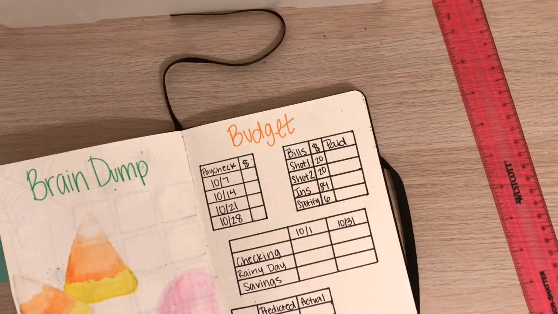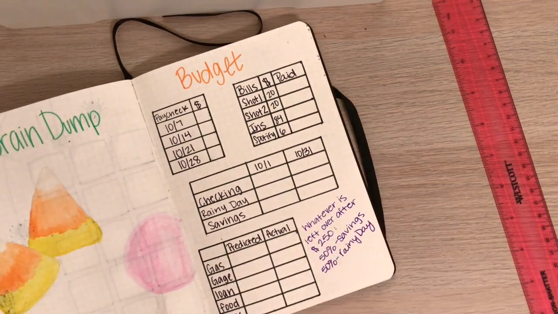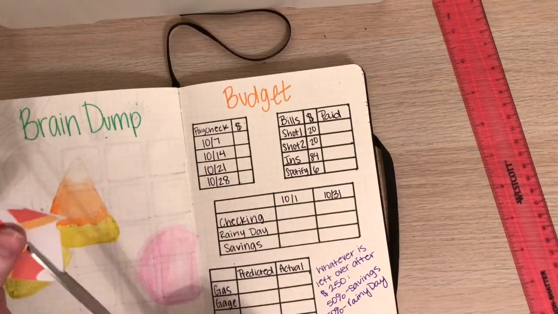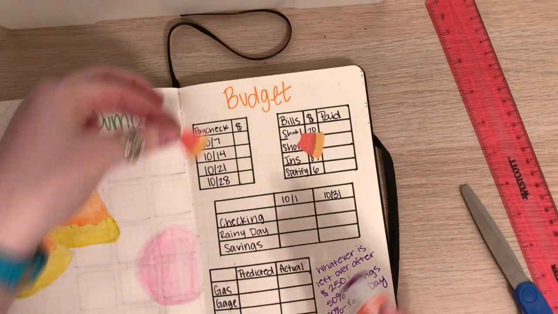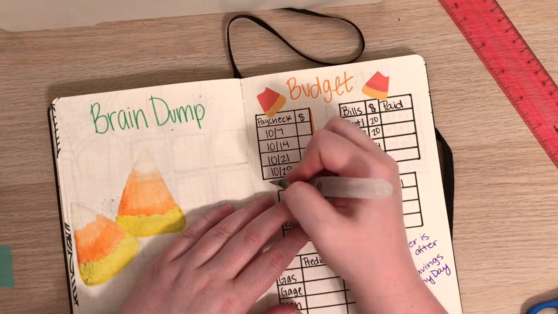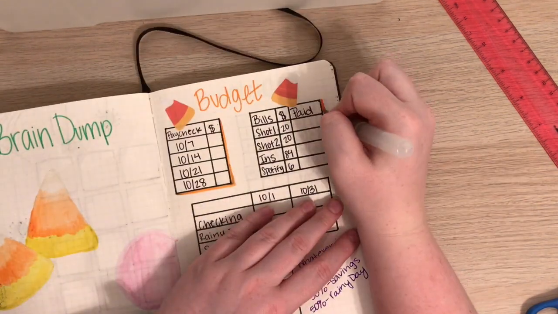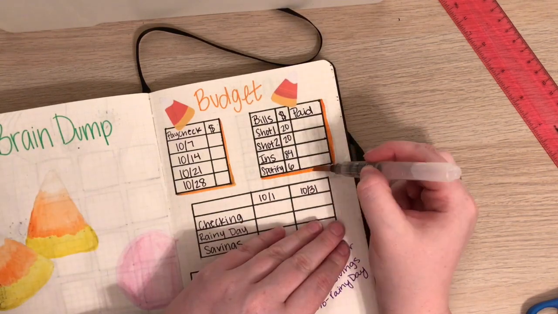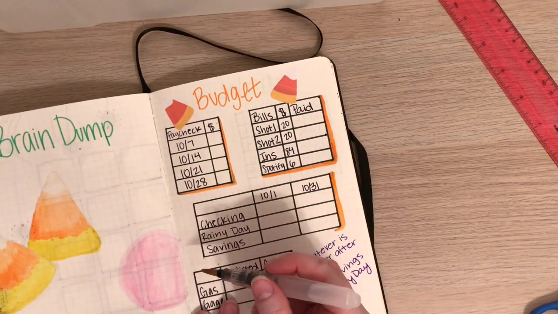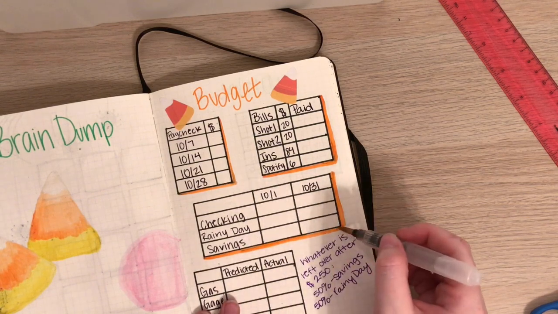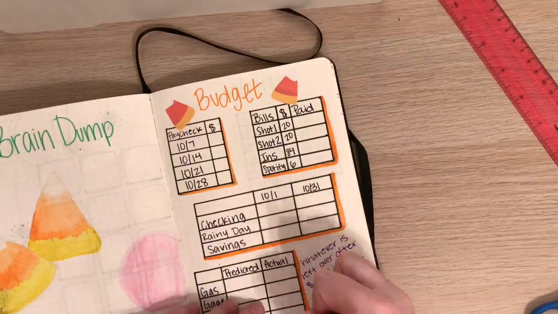So yeah, I included a place for paychecks and my bills, and then tracking my accounts, and then predicting and guessing how much money I'm going to spend on major things for that month. And then again, I decided to add the shadows with the orange paint like I did on the calendar spread. And I really think this definitely helped add some more color to this page without making it too overbearing, so this way you can really focus on what's important.